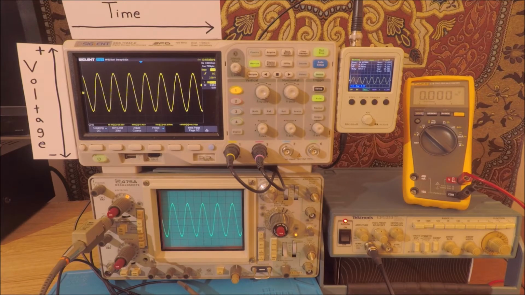So an oscilloscope is similar to the voltmeter, except it's going to tell us more information about the signal it's measuring. Specifically, an oscilloscope may be thought of as a voltmeter, which also shows frequency.